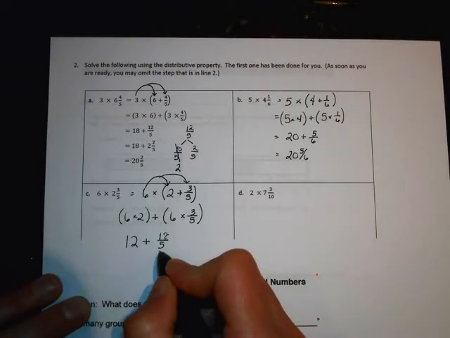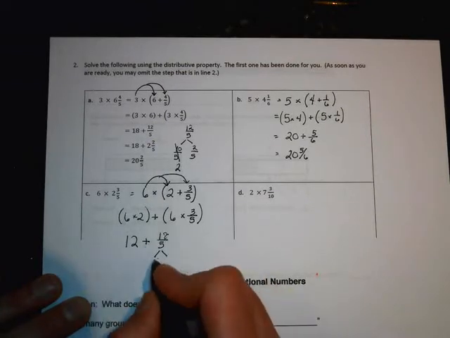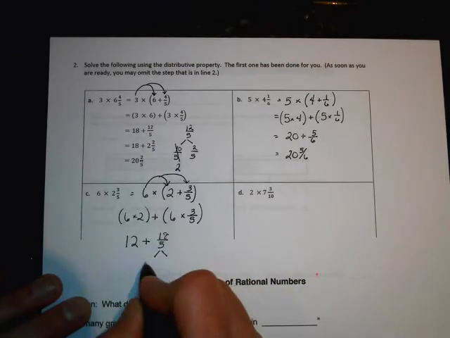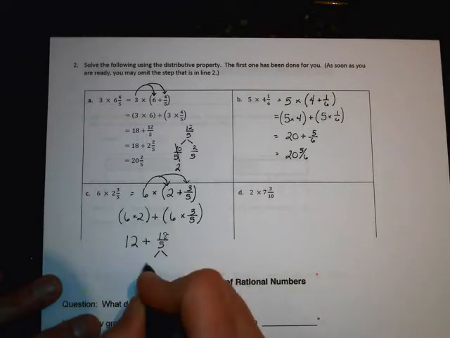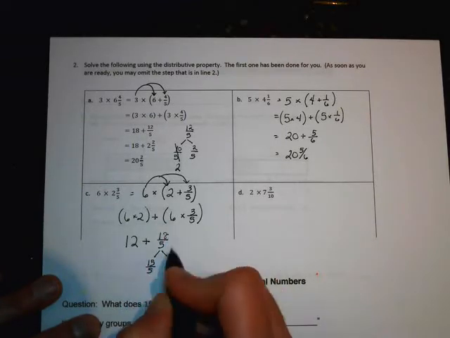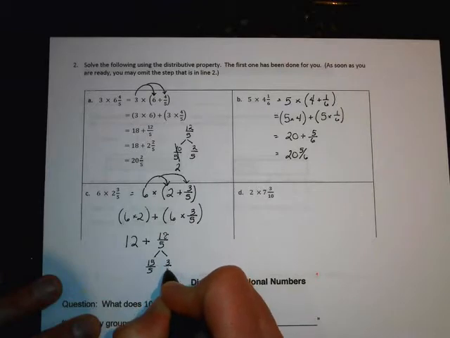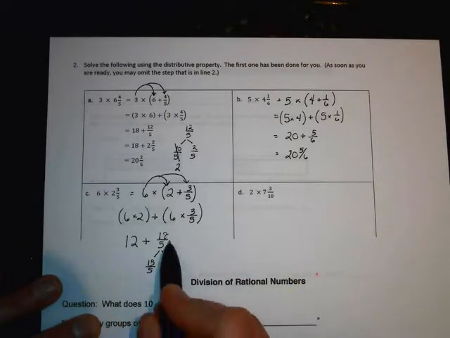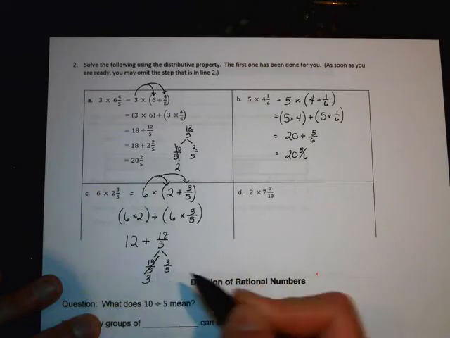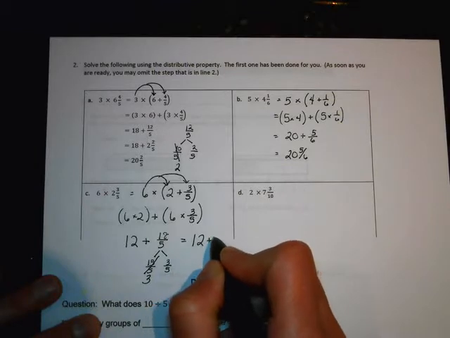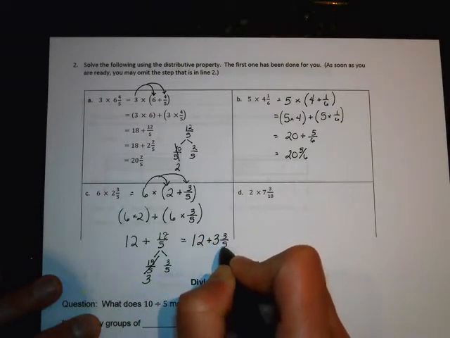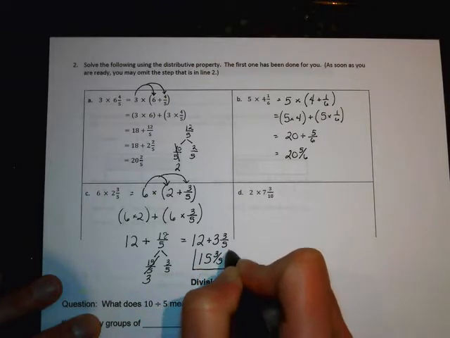So Engage New York tells the kids to number bond it. So we've got 5/5, 10/5, 15/5. So I can get a 15/5 out of there. And then I'll have 3/5 left over. See the 18? And then this would be 3. So they would say that this is 12 plus 3 3/5, or 15 3/5. Okay? Just different. I thought that was kind of a cool method.